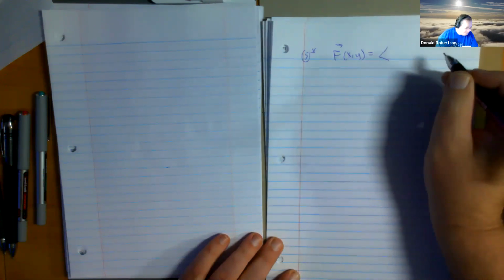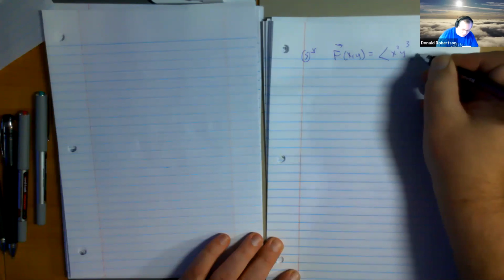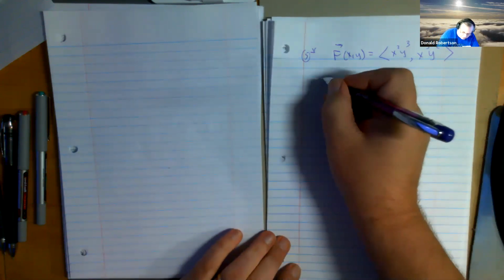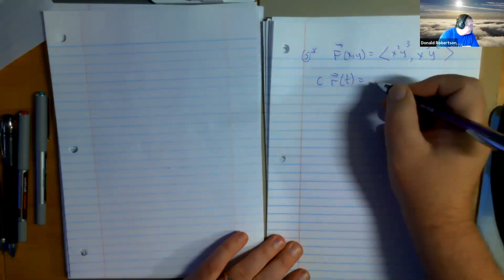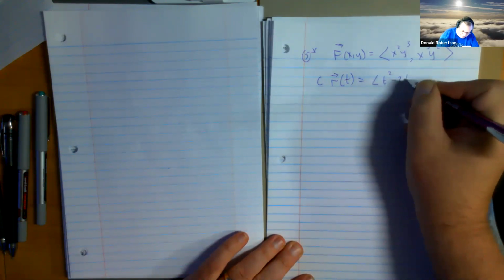This is similar to 5. The function this time is x squared y cubed and x cubed y squared. And the curve this time is a space curve, and it's given by this fella.